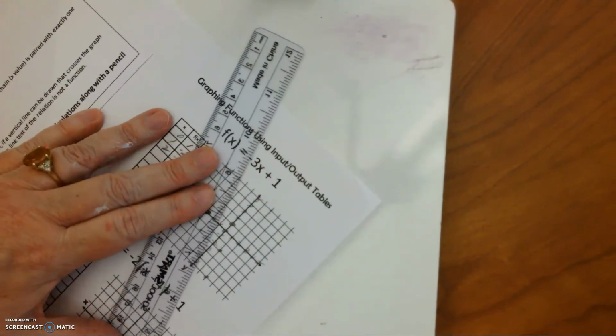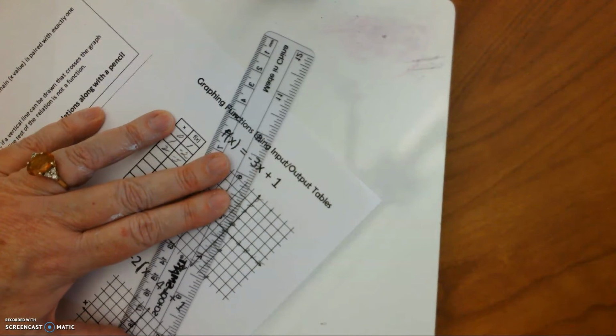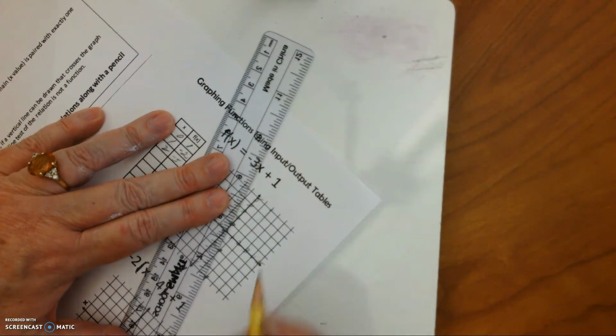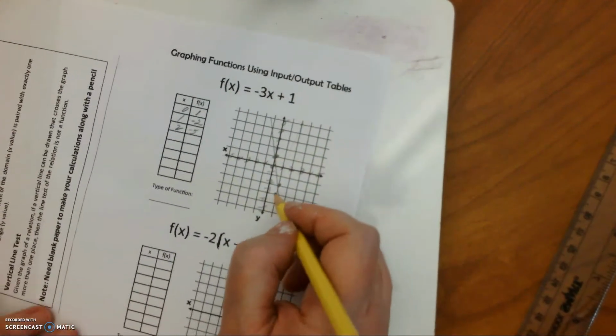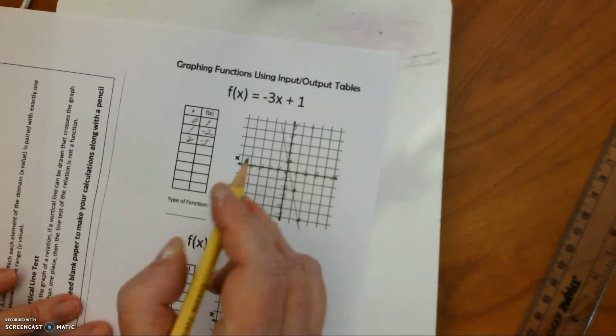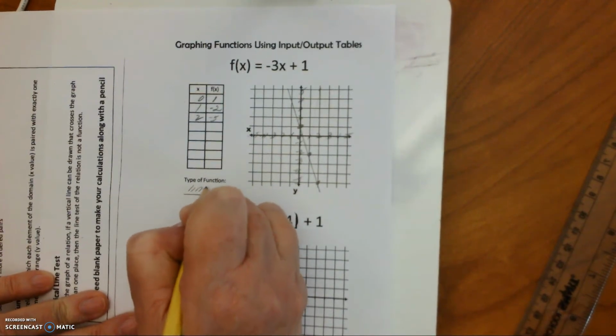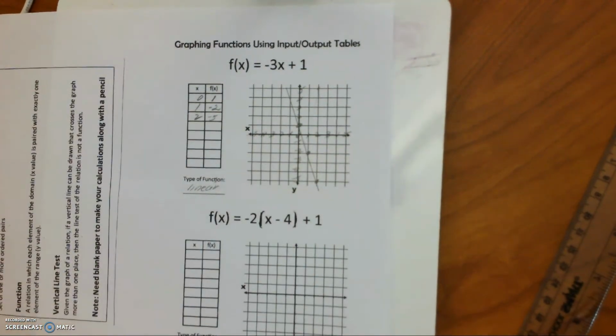Now I'm going to take the ruler, which I thought was right here. Yep, here it is. And I'm going to connect these points. And so here we go. This is a nice straight line, so we are going to call it linear. I'm going to pause for a minute so you can look at this.